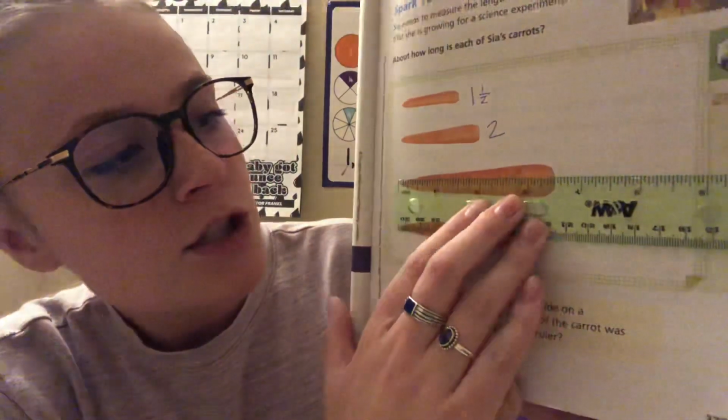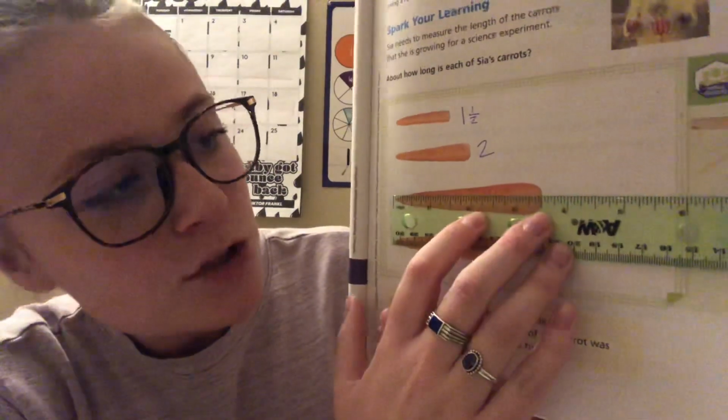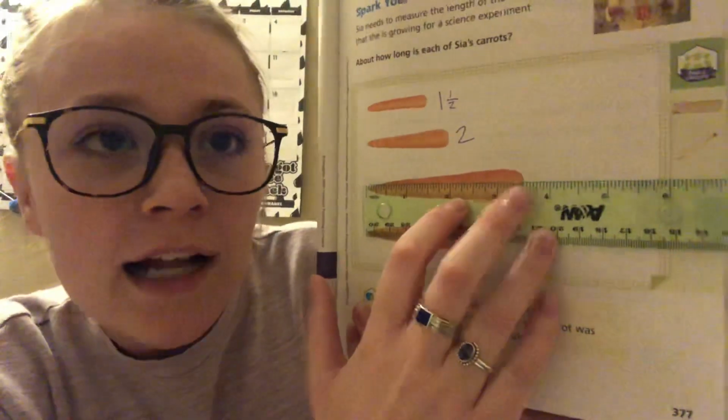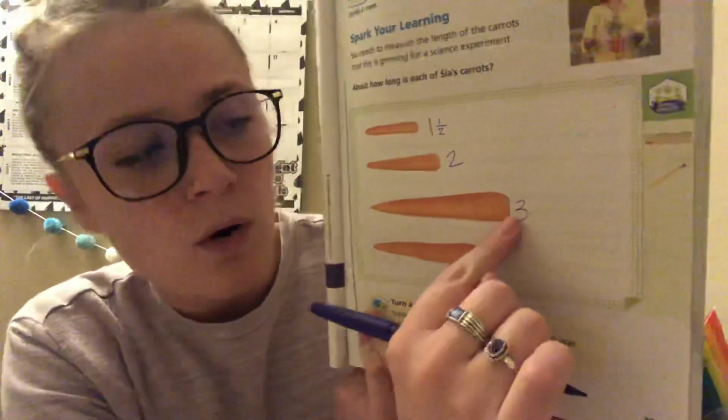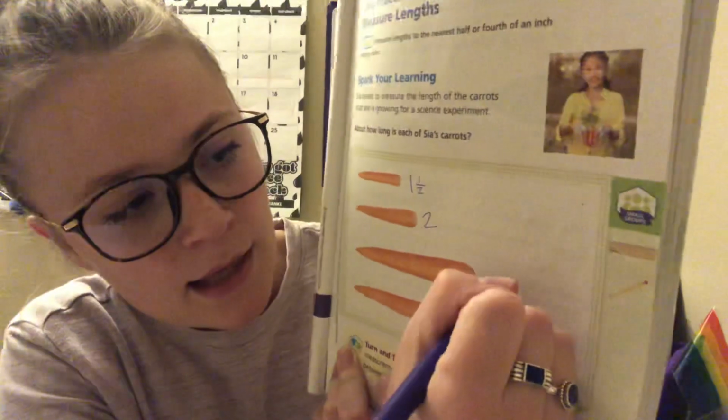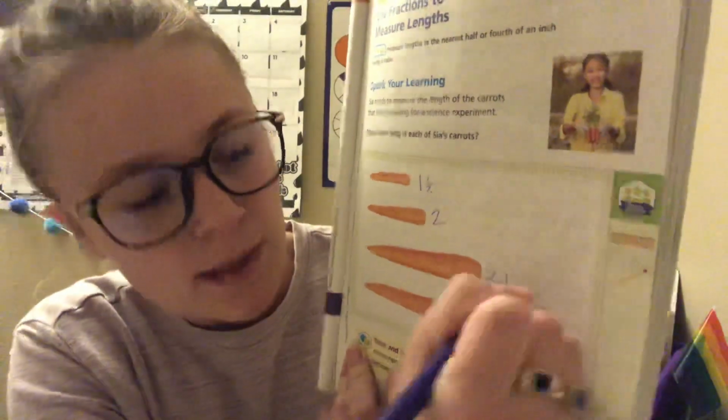Okay, so you can see we're going 1, 2, 3, a little bit past 3. It looks right on that half mark, and so it's 3.5 inches, about. So again, it's a mixed number, so we write our whole number and the fraction next to it, a little bit smaller.